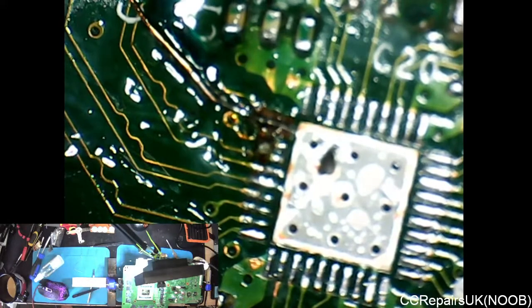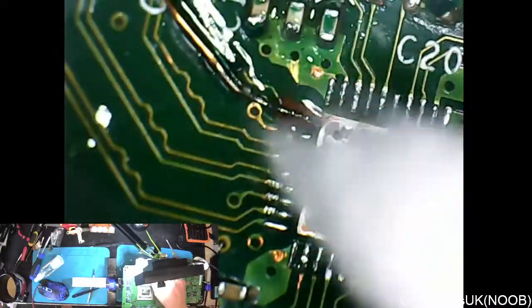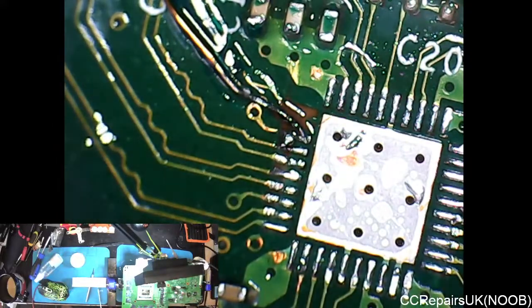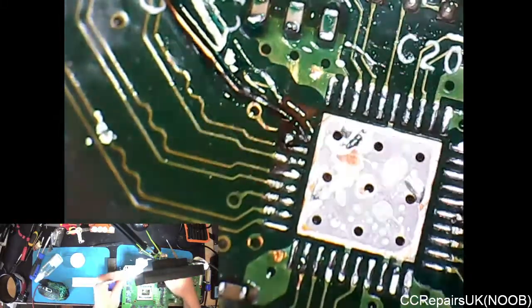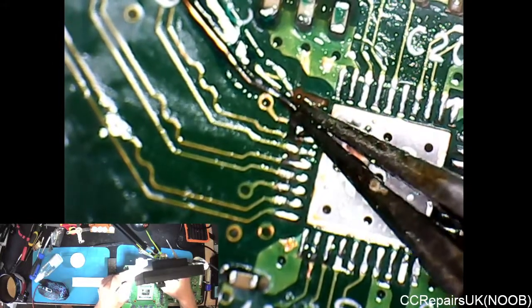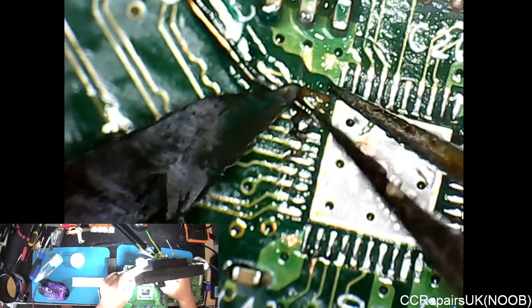Hello, Stu. You have to bear with me. I'm currently destroying an Xbox One X. You have to bear with me if I'm a bit quiet. Not only am I new to streaming, I'm also still relatively new to this repairing malarkey. I'm going to have to trim that.